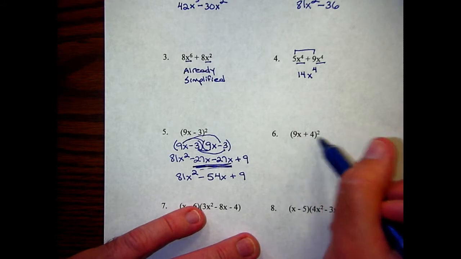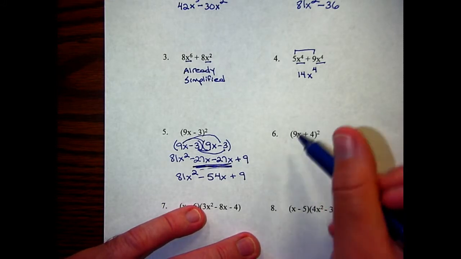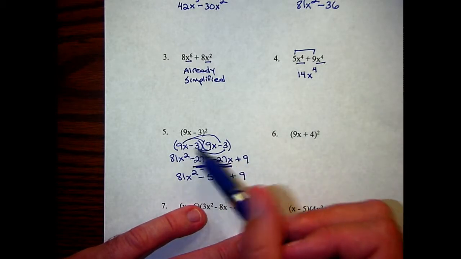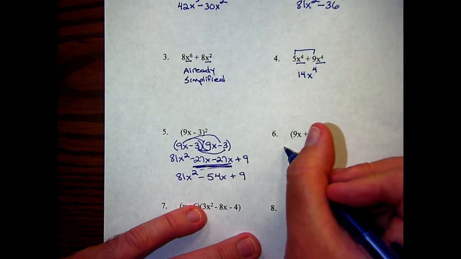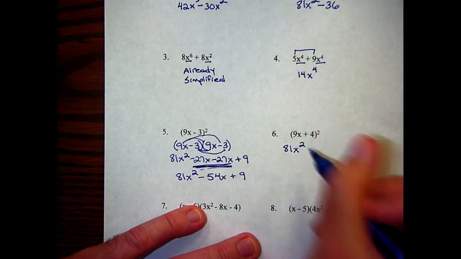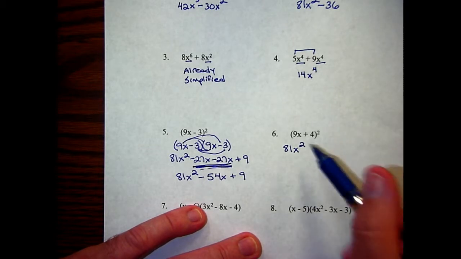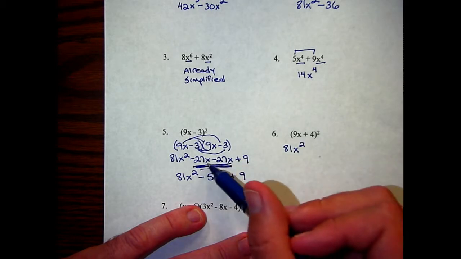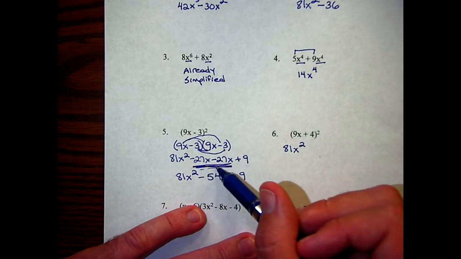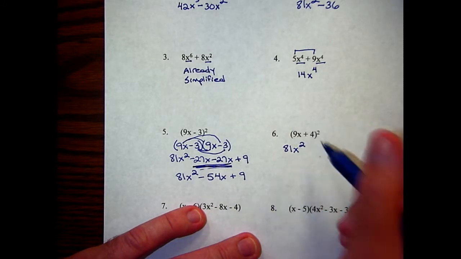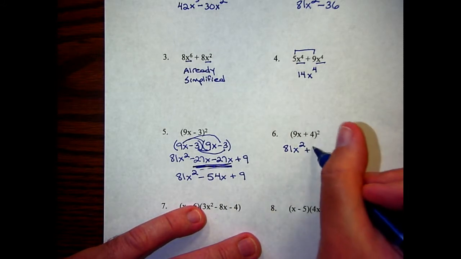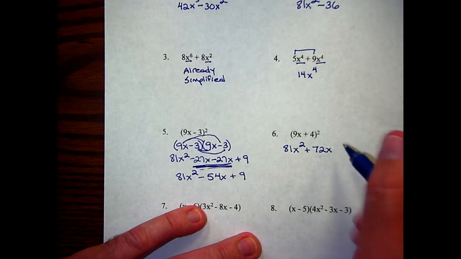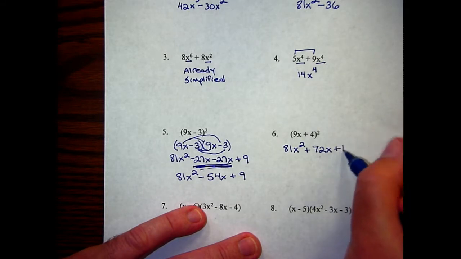When I see 9x plus 4 squared like this, my first term is going to be 9x times 9x. If you'll recall, that's what we did over here. Well, 9x times 9x will be 81x squared. Then we multiply 9x and the 4 to be 36x. But we are going to be doubling this because we are going to have identical terms. So 36x doubled will be 72x. And then positive 4 squared will be 4 times 4, and that will be a plus 16.